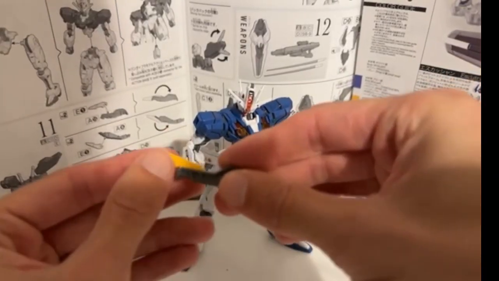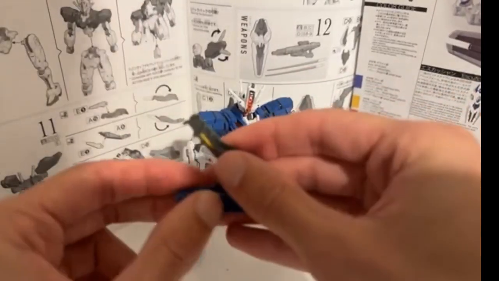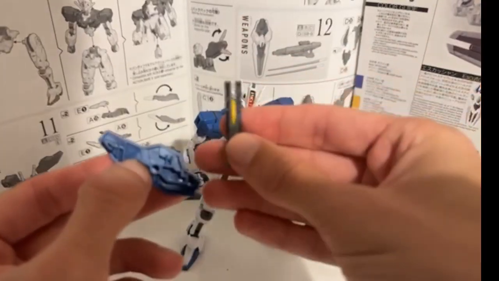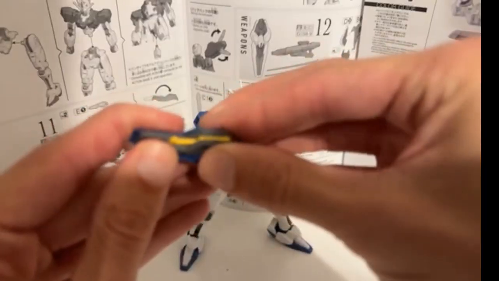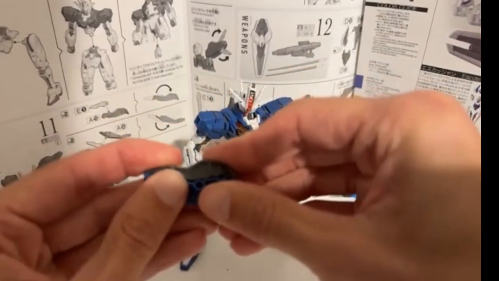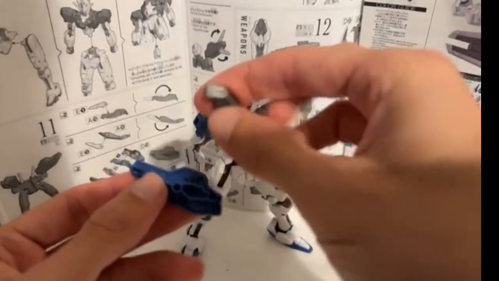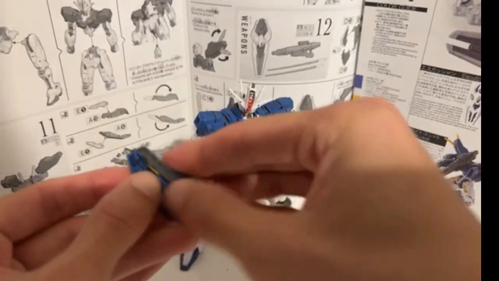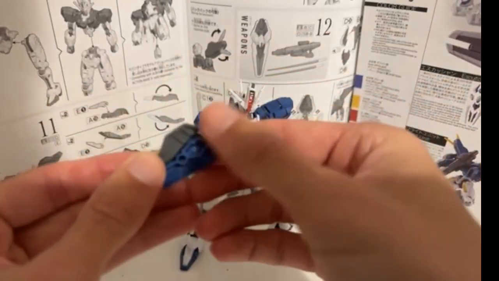Or, oh wait, no, it flips up, so it goes like that. Okay. So this is gonna attach on top, like that, I believe. Looks like it just kind of floats on there. It doesn't really attach or anything like that. But it looks like it just kind of fits in there like that.